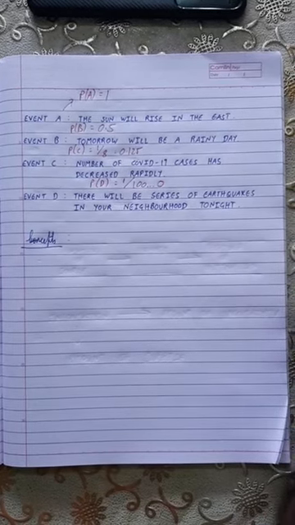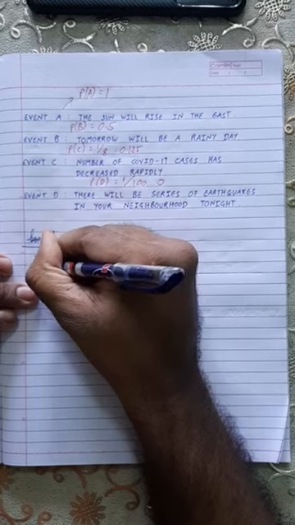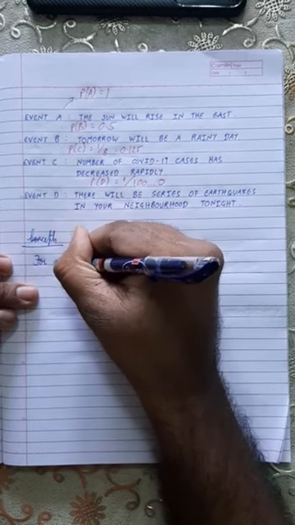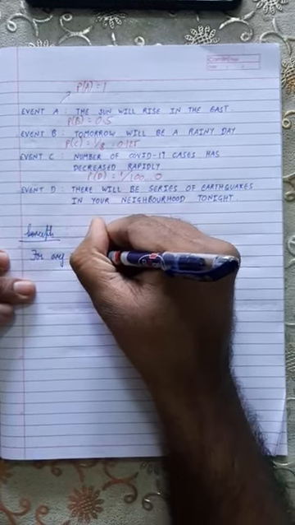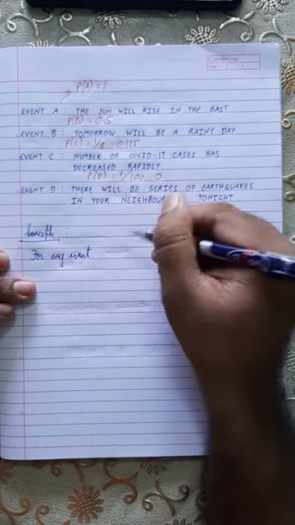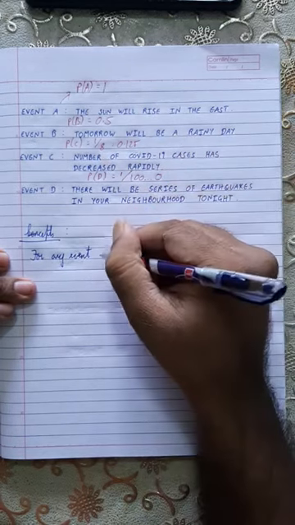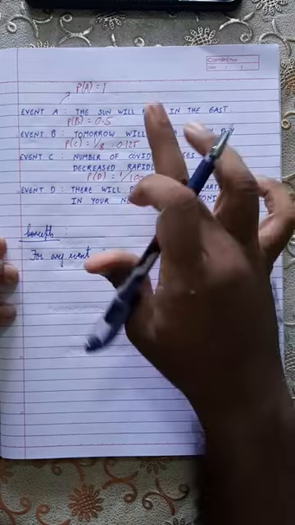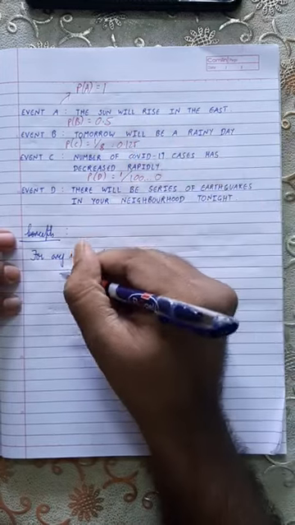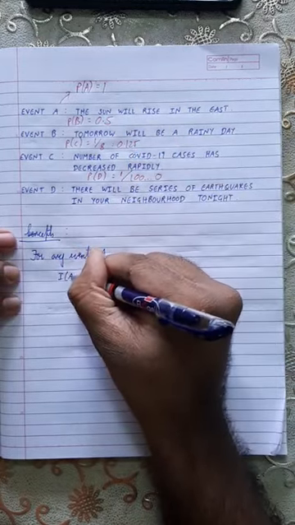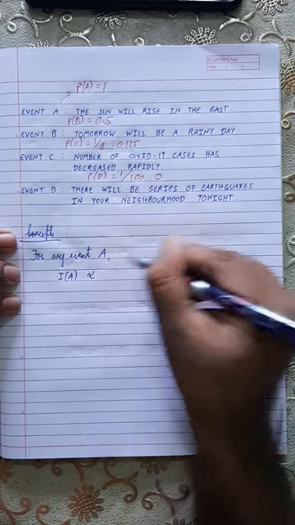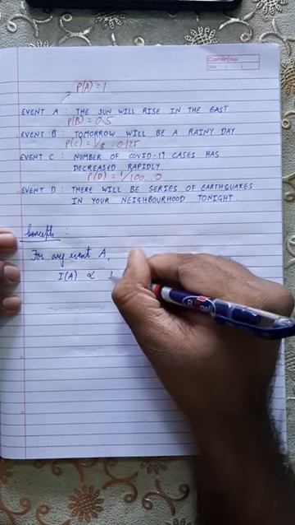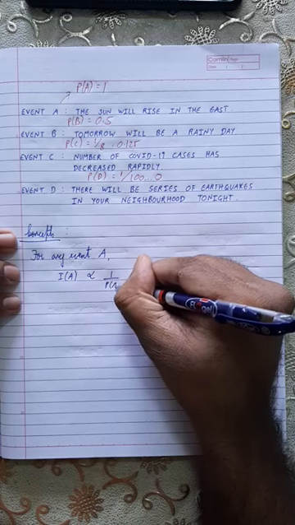First thing you have understood is that for any event A, the information about an event is inversely proportional to the probability of that event.